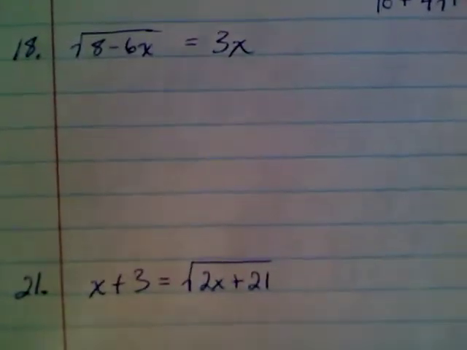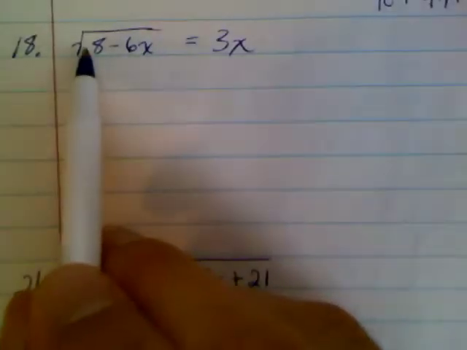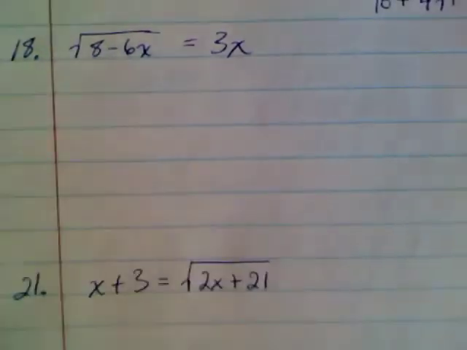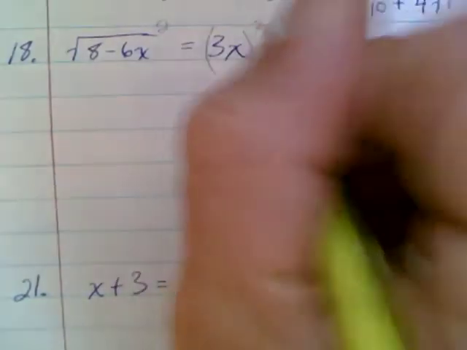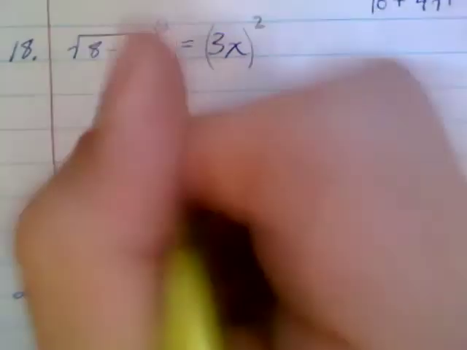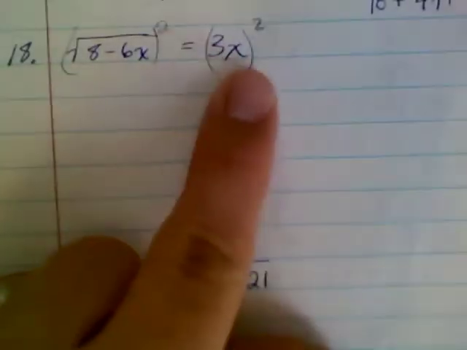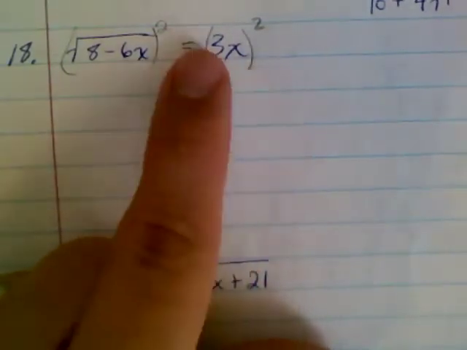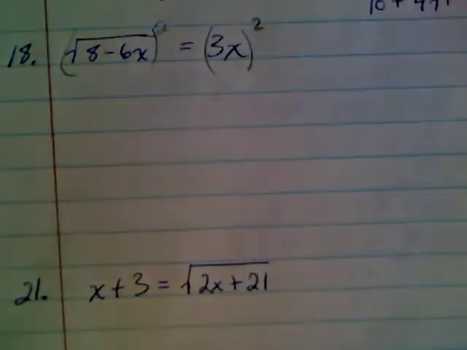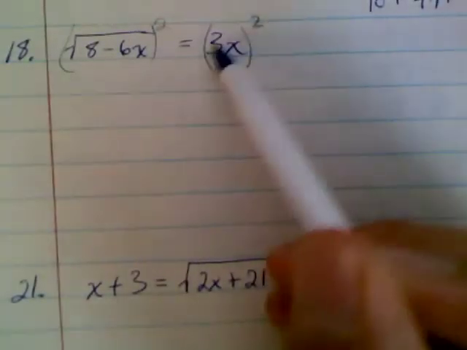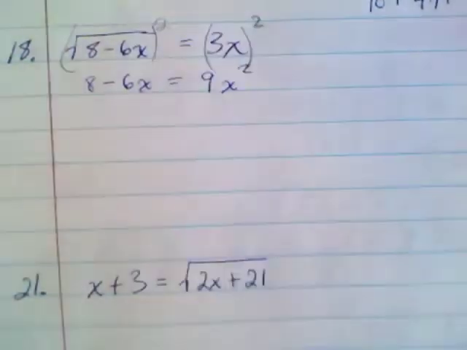Alright, so number 18. As you see here, the square root has already been isolated, so I get to square both sides. Please write parentheses around what you are squaring, because if you just write 3x squared, that's actually incorrect, because this is 9x squared. Because the 3 is also squared. So here we are, we're going to just say 8 minus 6x equals 9x squared.